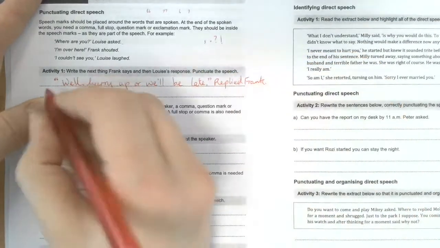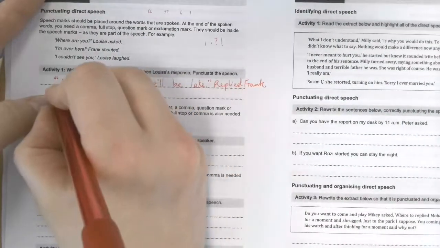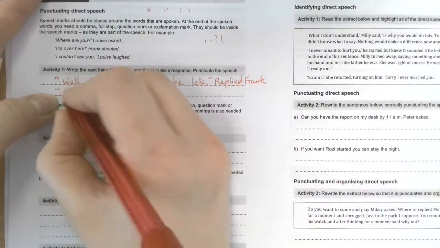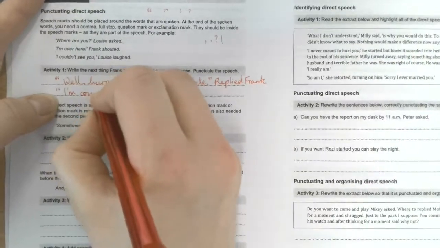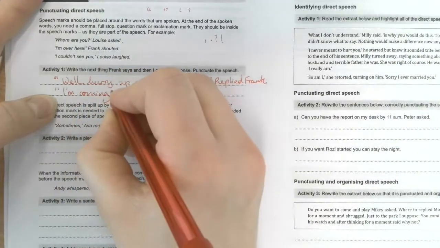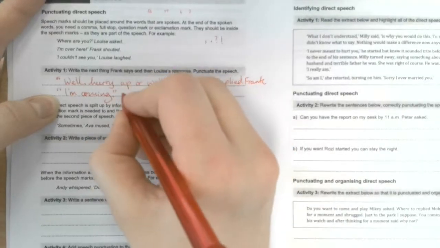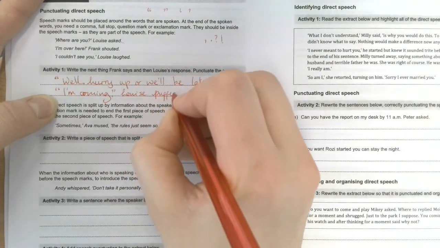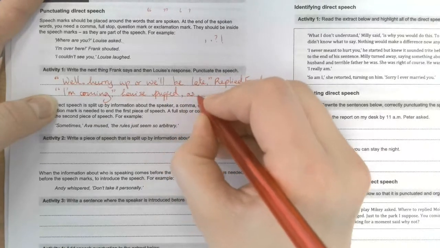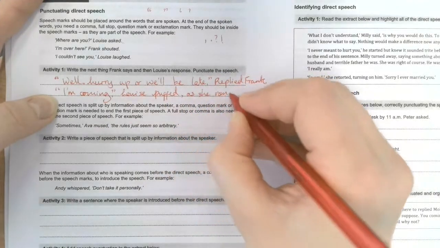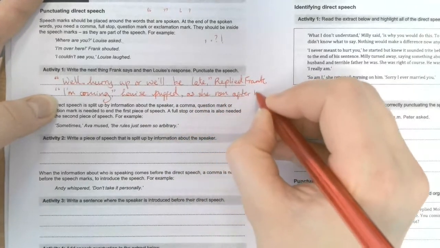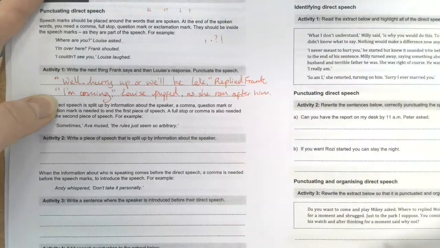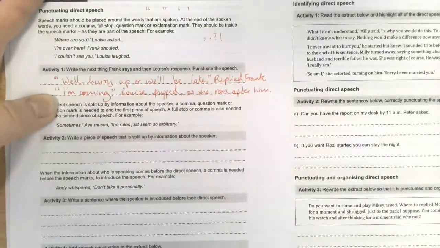And then I just think of something for Louise to say. Could be as simple as, "I'm coming," and then I might say, Louise puffed, as she ran after him. Simple as that. Why not have a go doing your own?